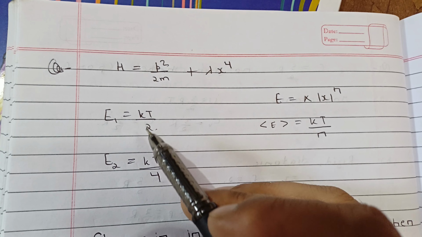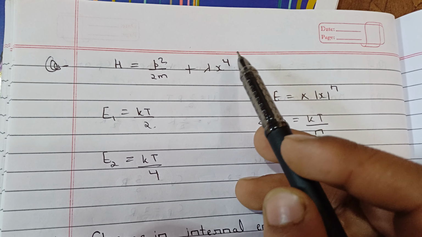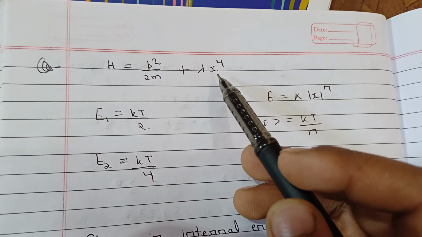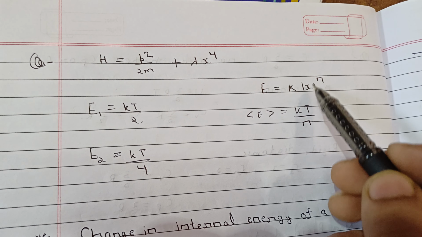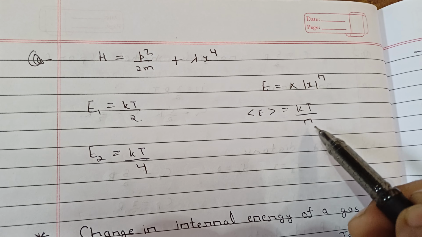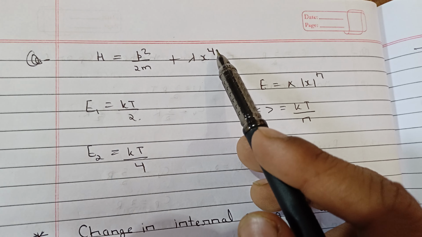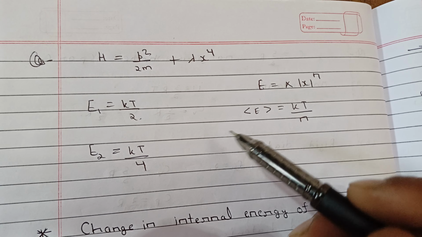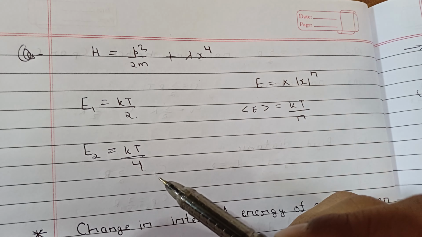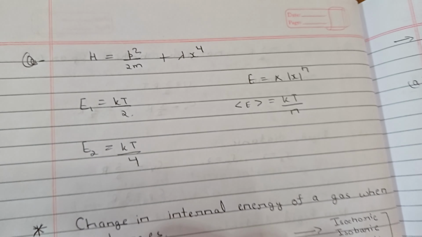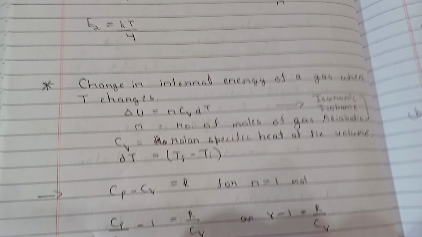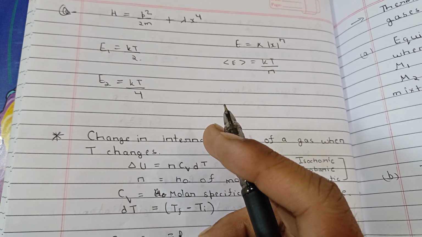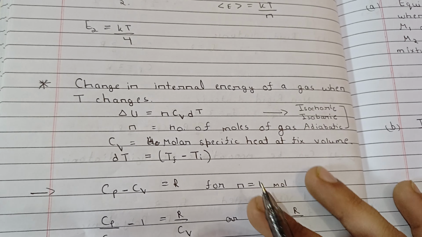It will contribute half kT. And if you are getting something like x to the power n, where n is not 2, then you use this formula: for energy equal to alpha x to the n, the average energy will be kT by n. So here it is 4, so it will be kT by 4. So you get E1, E2, and can find the total energy, then differentiate with respect to temperature, and you get CV and CP. So it is simple, just remember only as much as I told you. Further we will study it in classical mechanics.